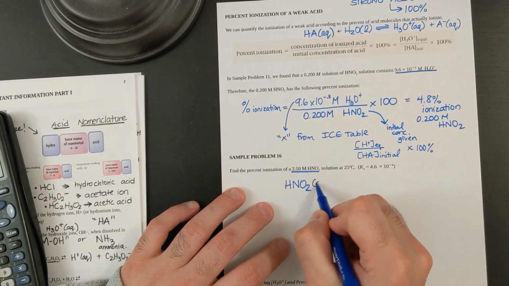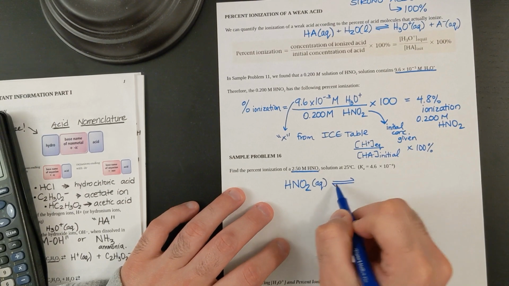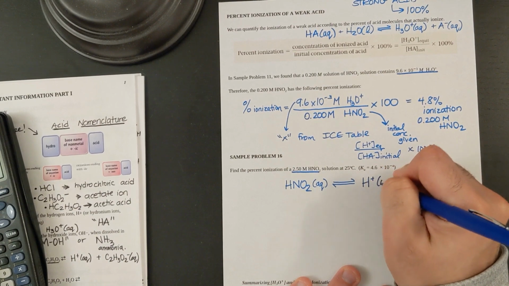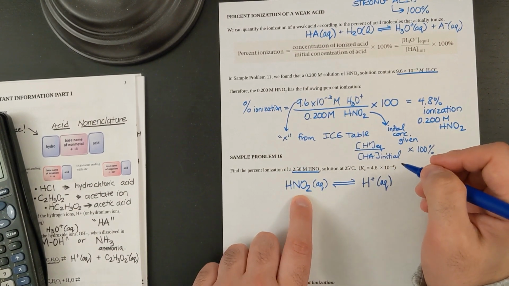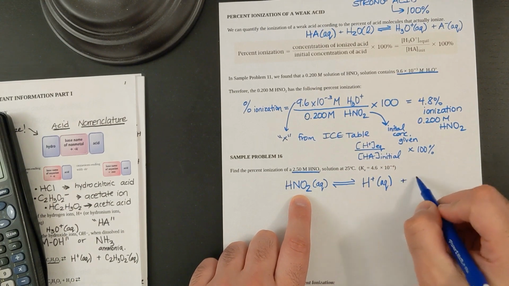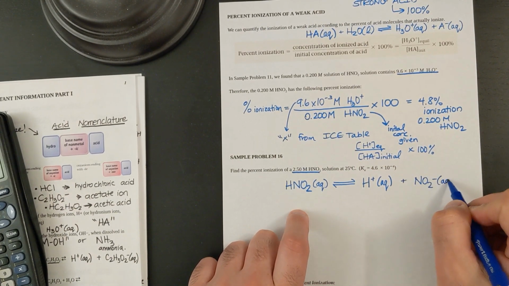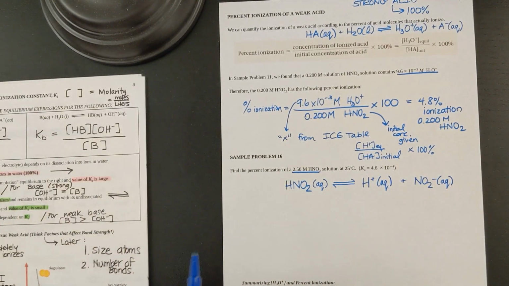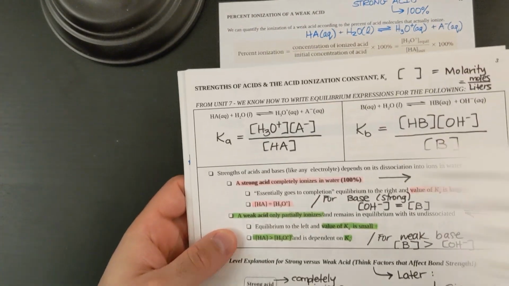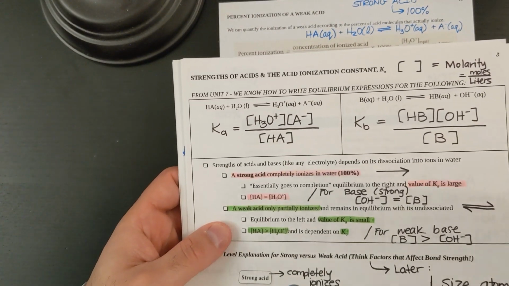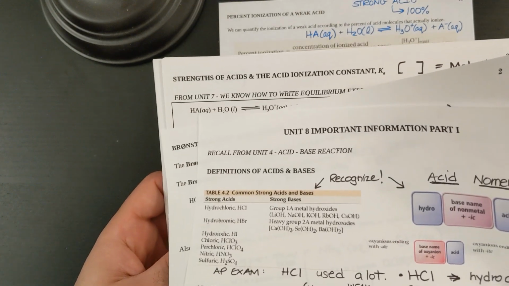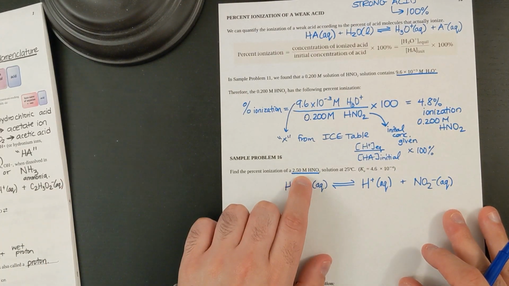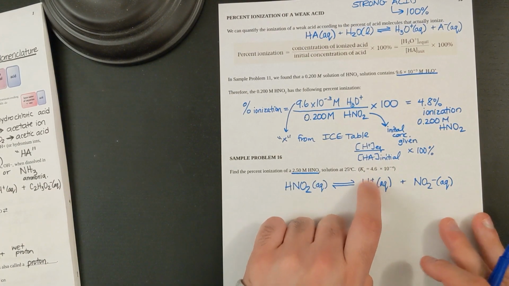So I have HNO2, aqueous. If I want to write my acid dissociation equation, I'm going to have H plus, I know that comes off, and then I have NO2 remaining, which is NO2 minus aqueous. If you need help with writing acid dissociation equations, I'll have a video, but it's also written right here. Here's the generic equation: HA plus H2O gives H3O plus and A minus, in which A minus is whatever is connected to the H in your acid. So I have 2.5 molar HNO2, and its Ka is 4.6 times 10 to the minus fourth.